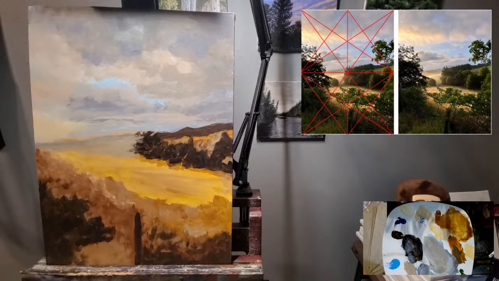Then as we come forward, we mix a little more some green in.